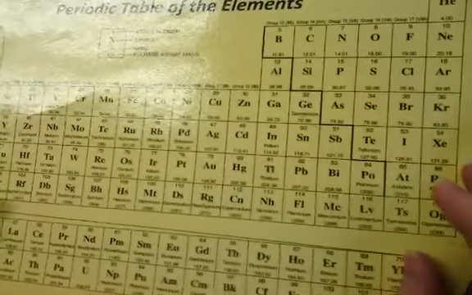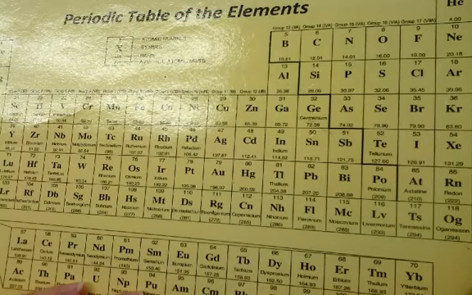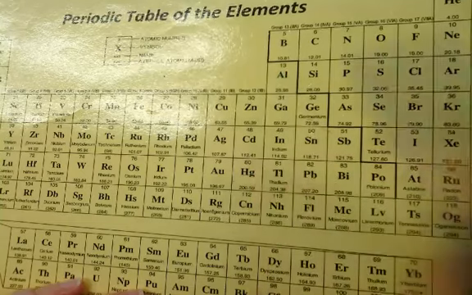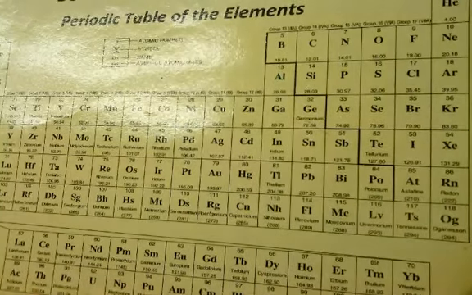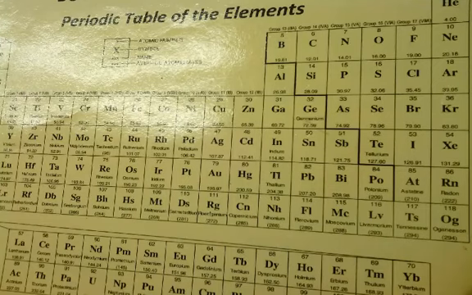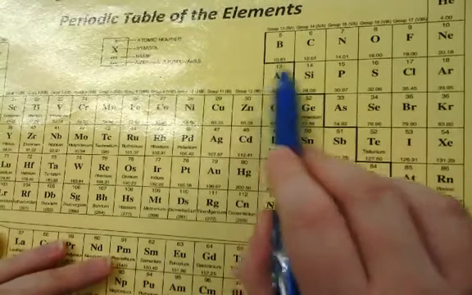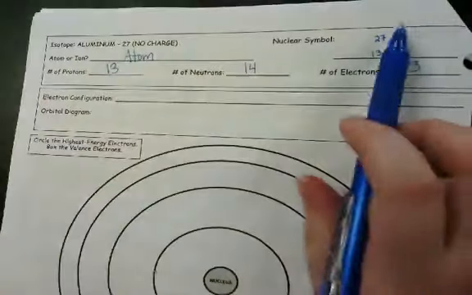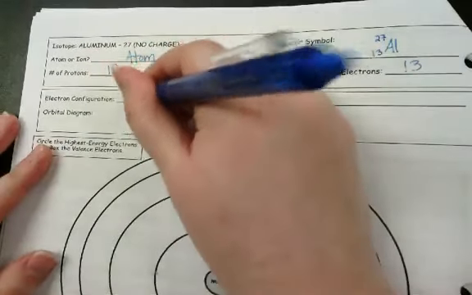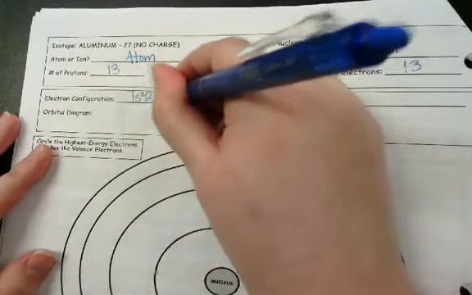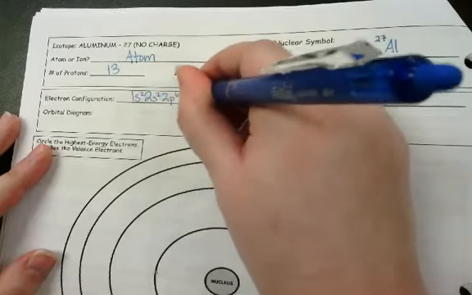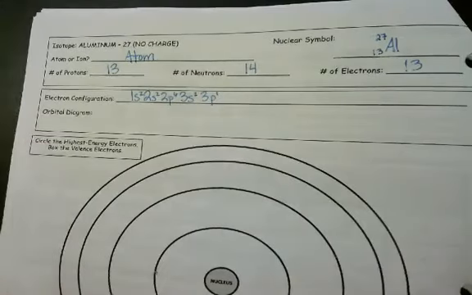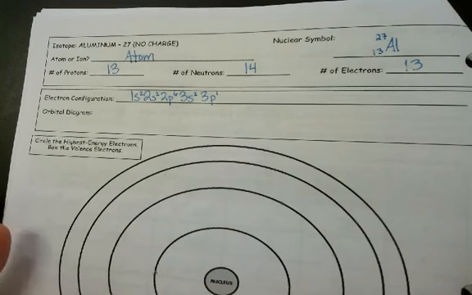Okay, so then we're going to write the electron configuration. Aluminum is in what spot? So aluminum's right here. 3p what? 3p1. That means everything before 3p1 is going to be full. So 1s2, 2s2, 2p6, 3s2, and then we've got 3p1, because we pass through everything until we get to 3p1.